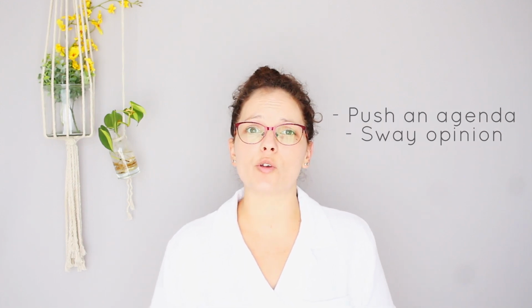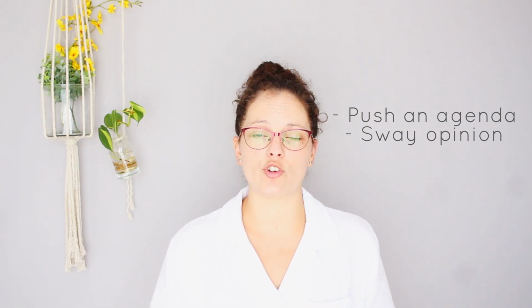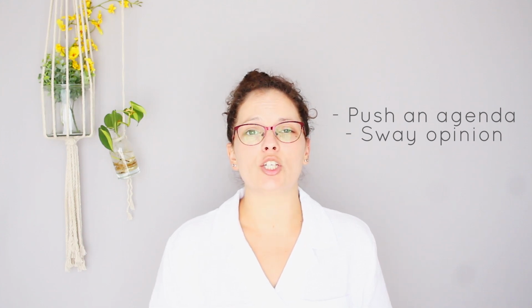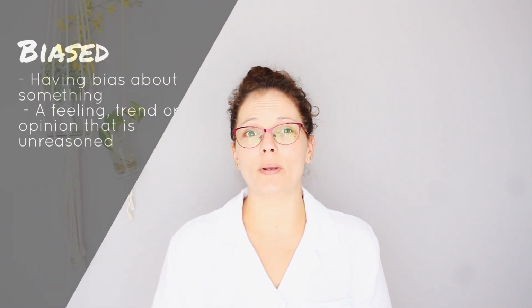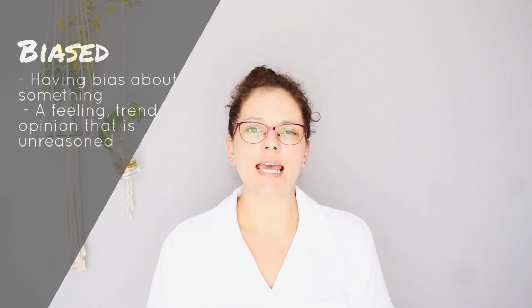Loaded language can be used for many different reasons. Some of the other reasons we might use loaded language could also be to push an agenda, to sway someone's opinion or change someone's mind, or even to win an election, for example. Biased language is a little bit different to loaded language in that biased language normally has a very heavy meaning in terms of what it describes. It is often used to talk about different kinds of marginalized groups, and it can actually be very offensive.